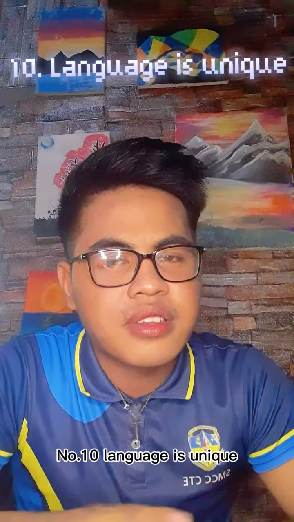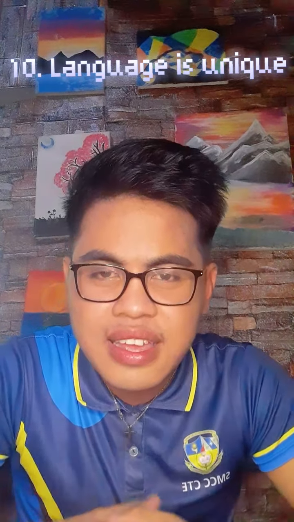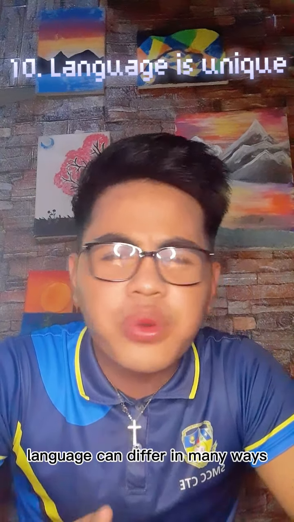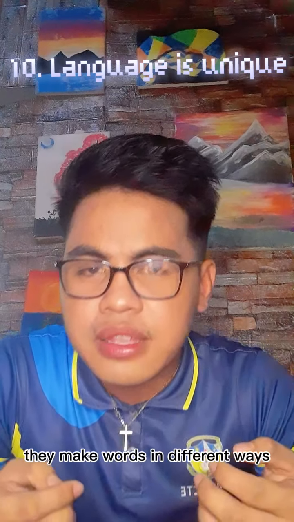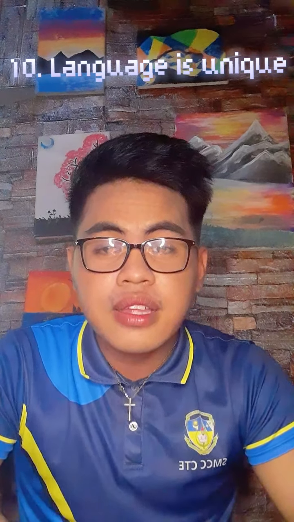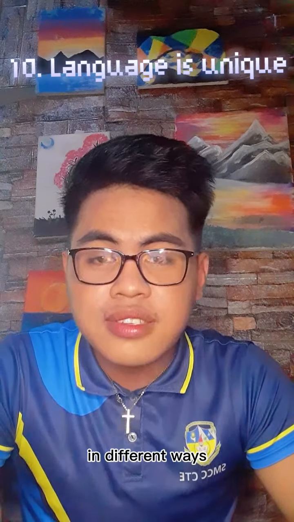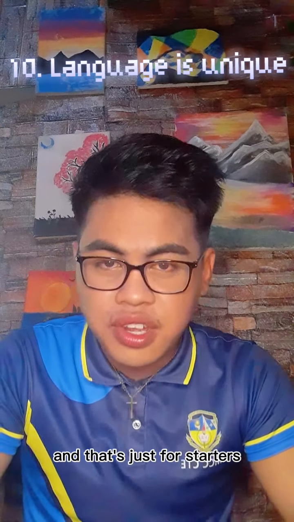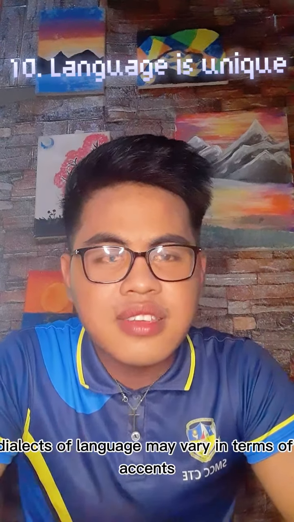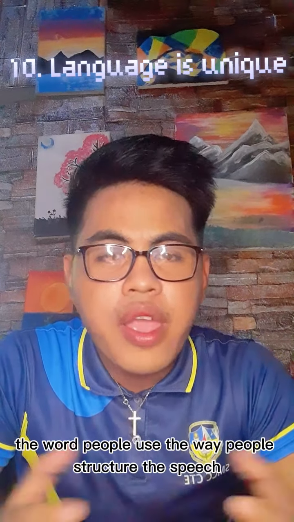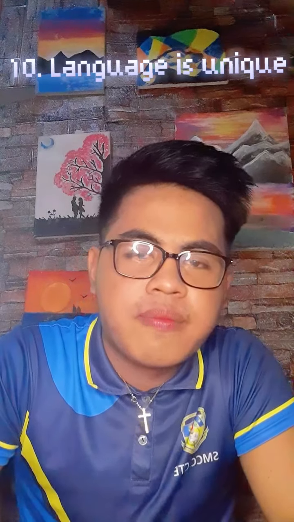Number 10, language is unique. Each language is unique. Languages can differ in many ways. They may use different sounds, they make words in different ways, they may put words together to form a sentence in different ways, and that's just for starters. Dialects of a language may vary in terms of accents, the words people use, the way people structure their speech.